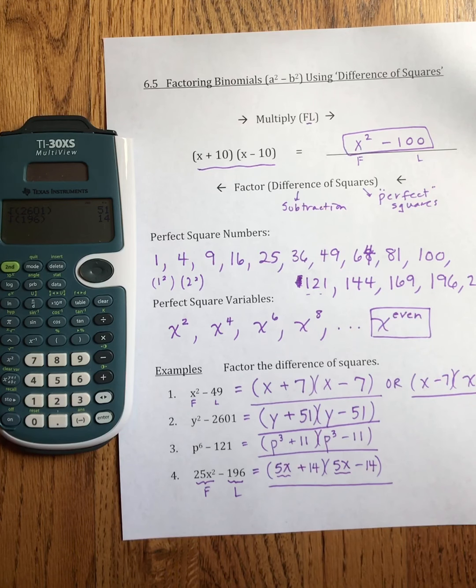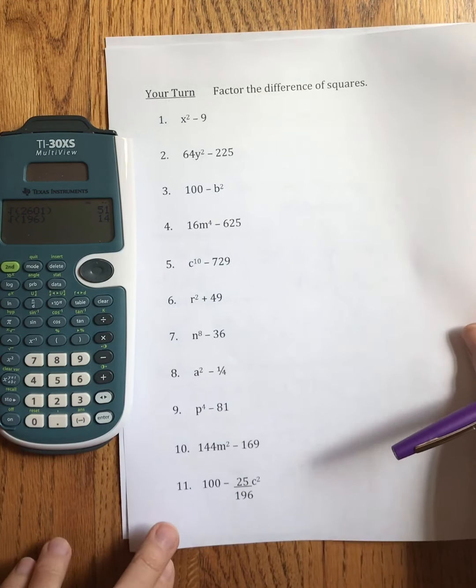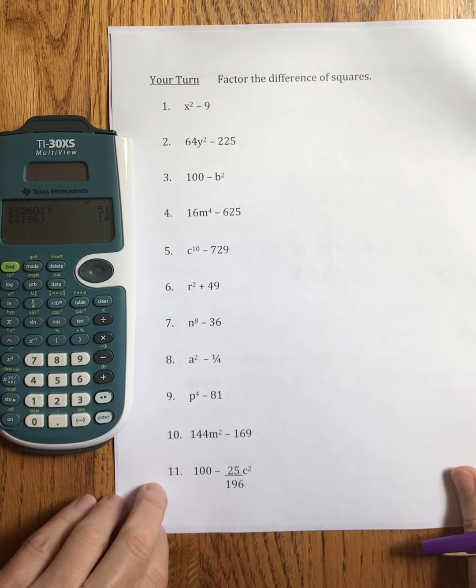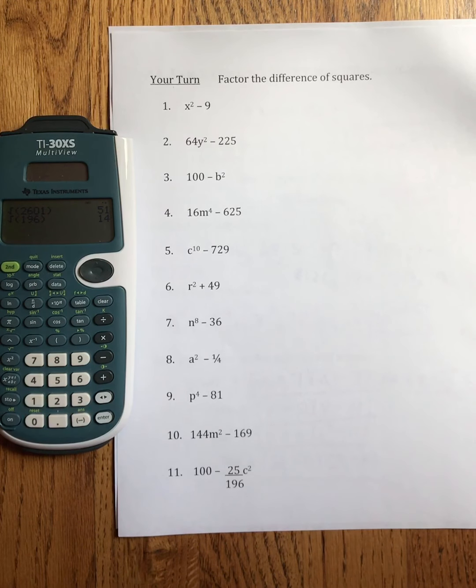So the difference of squares factoring can be very quick and easy once you get the hang of it, especially if you're familiar with those perfect square numbers. On the next page, there's a whole bunch of problems for you to try. Good time to push pause on the video and see what you get.